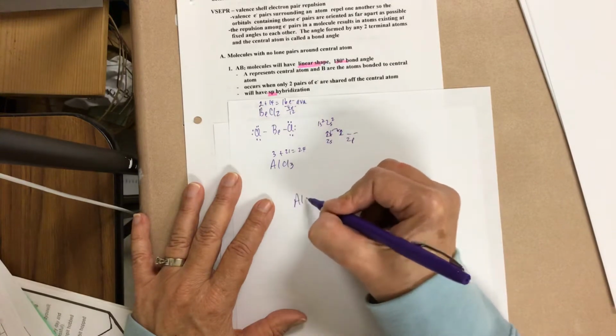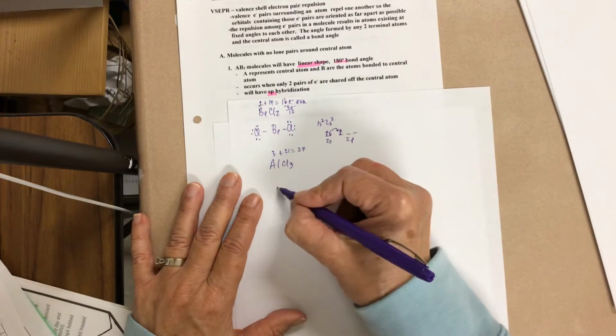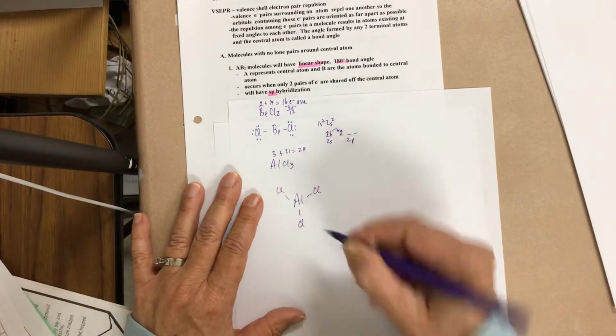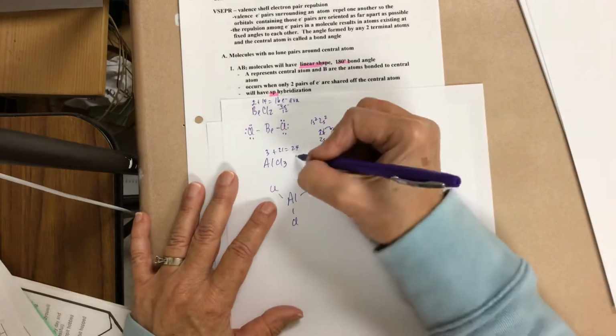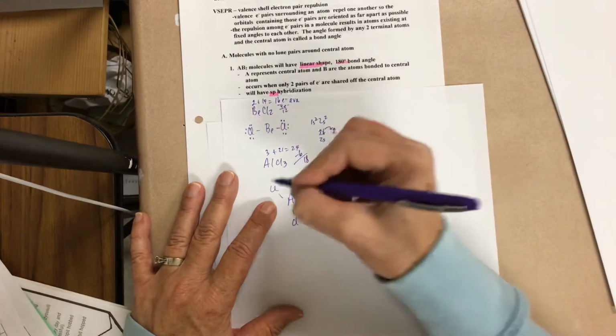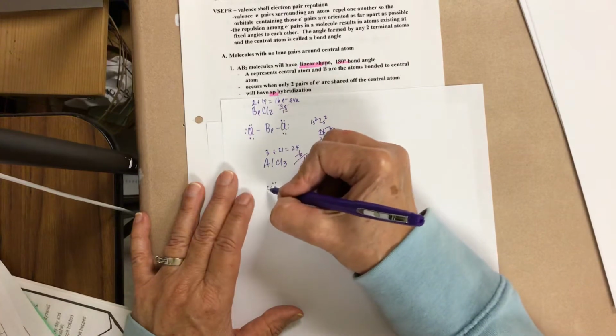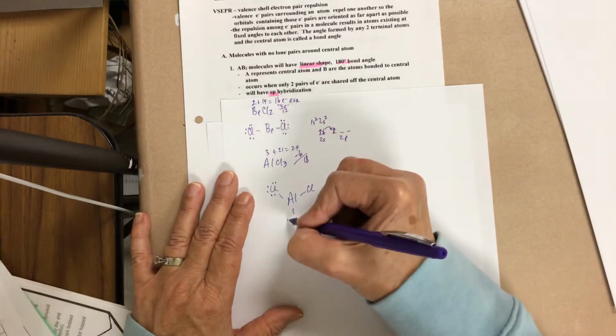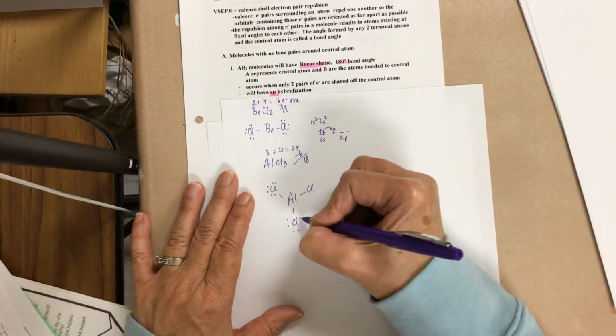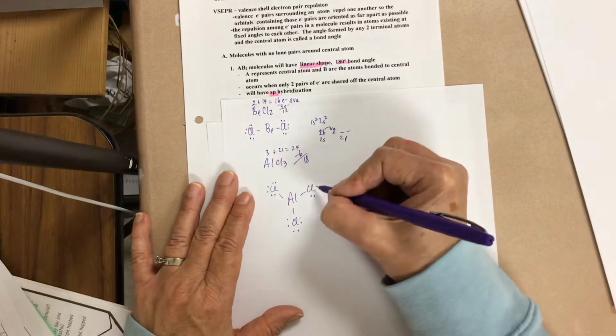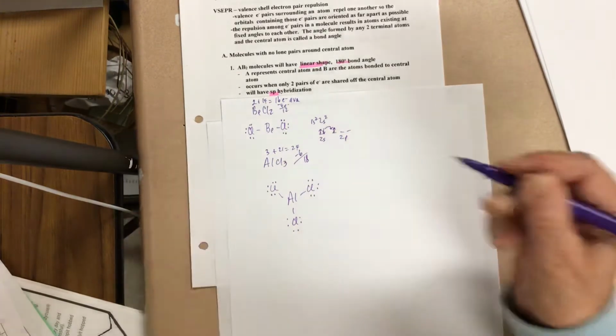So we have Al, chlorine, chlorine, chlorine. We've just used 6 electrons, leaving us 18 or 9 pair. 1 pair, 2, 3, 4, 5, 6, 7, 8, 9.